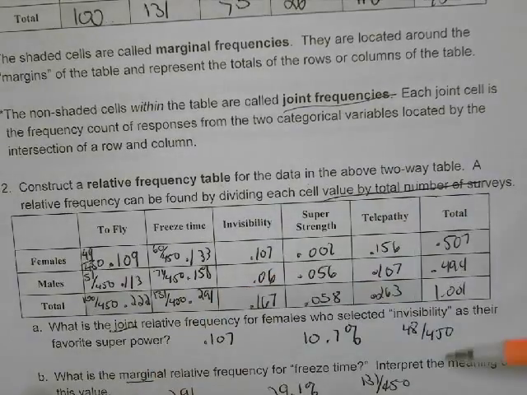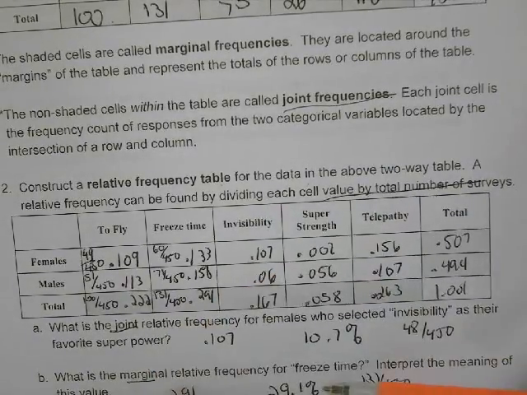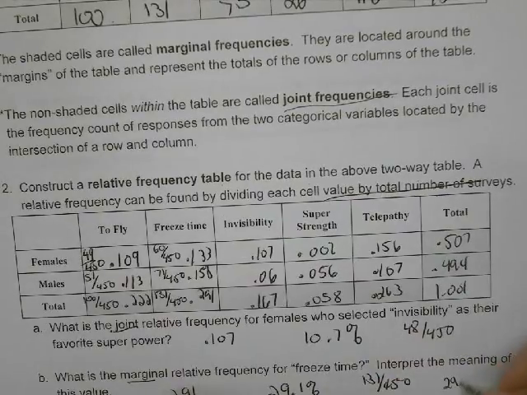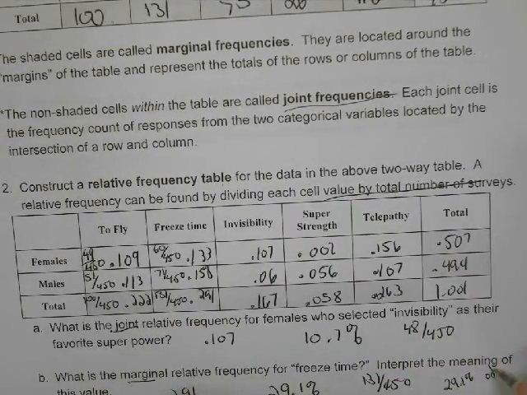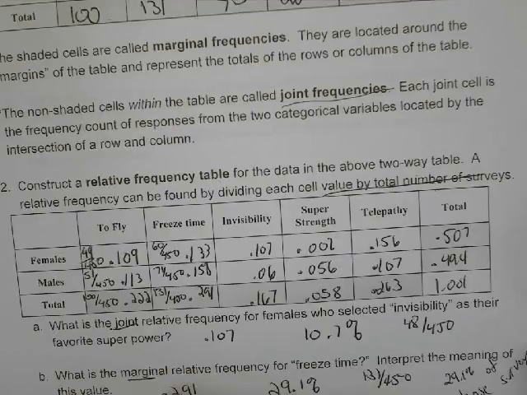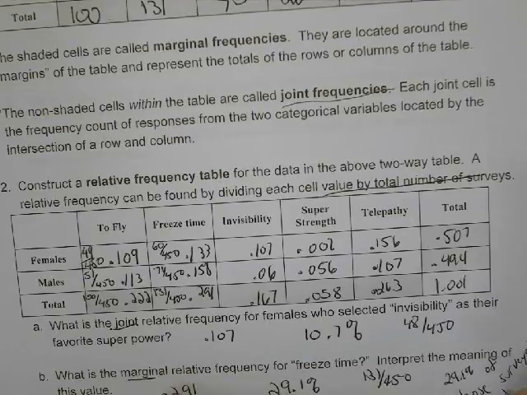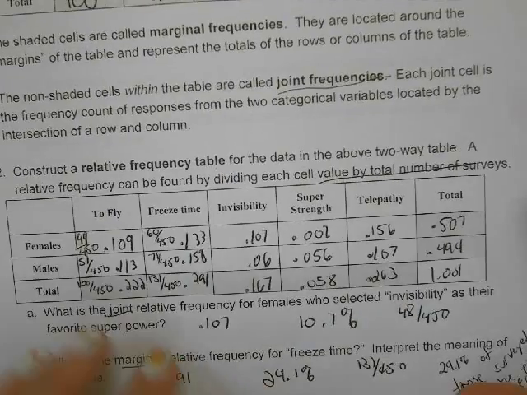Interpret the meaning of this value. That 29.1% of those surveyed want the power to freeze time. Oh, and you can't see any of that.